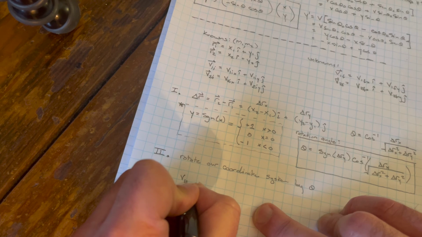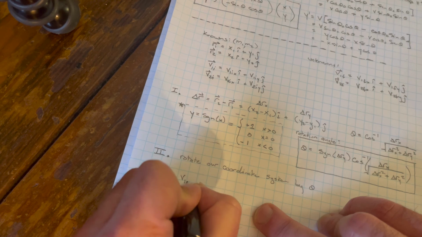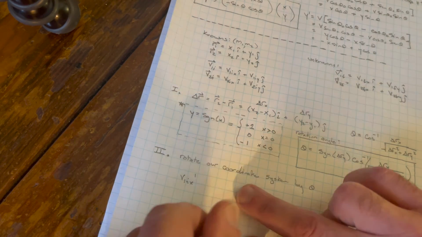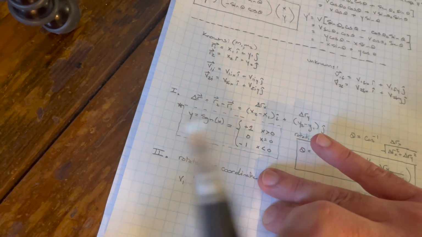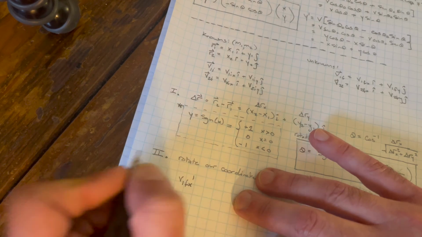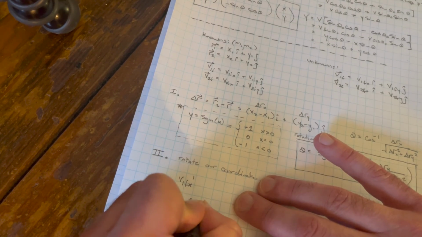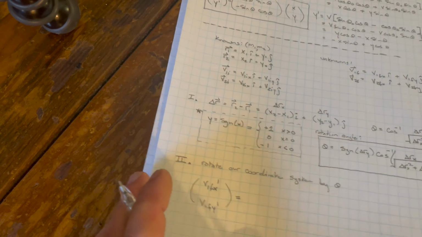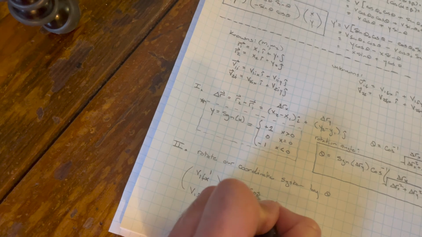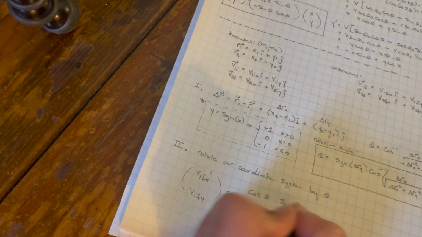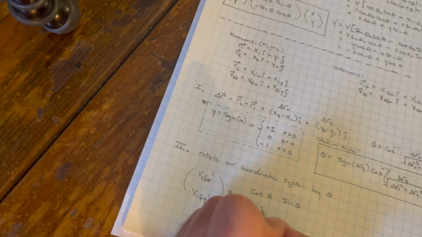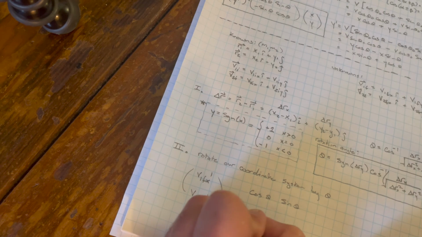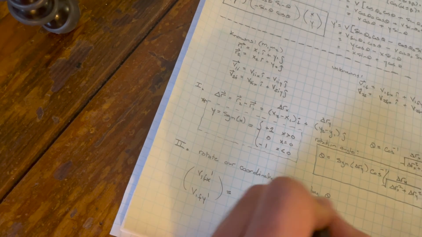And so this, then, we can write down as V1fx prime, V1fy prime is equal to the matrix with cosine of theta as the first element, sine of theta as the second element in the first row, then minus sine of theta, cosine of theta, times V1fx, V1fy.